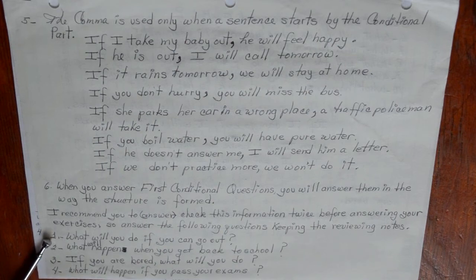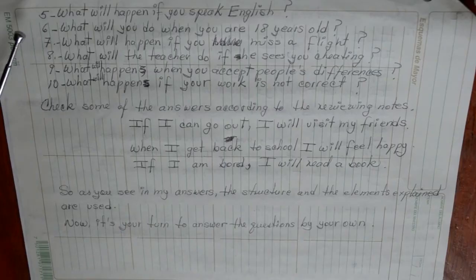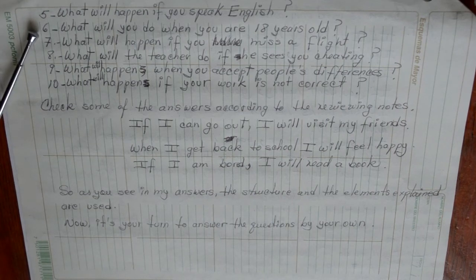What will you do if you can't go out? What will happen when you get back to school? If you are bored, what will you do? What will happen if you pass your exams? What will happen if you speak English?